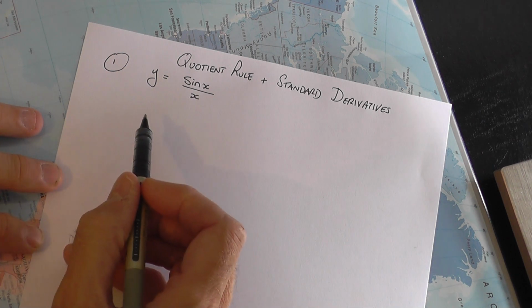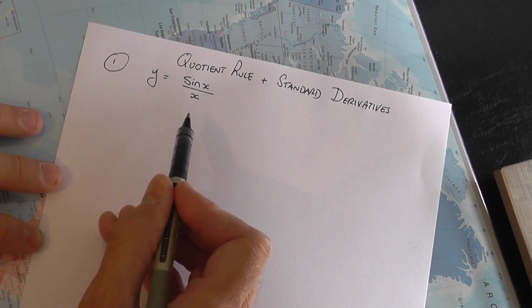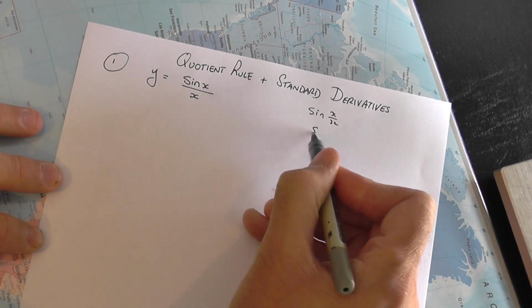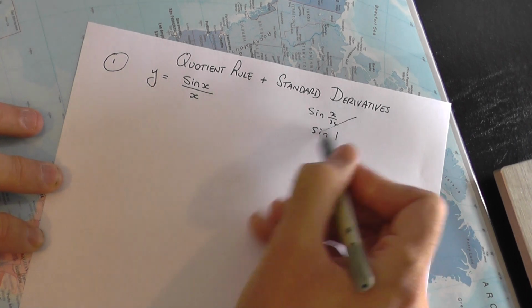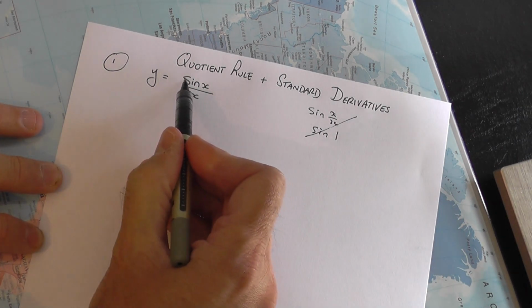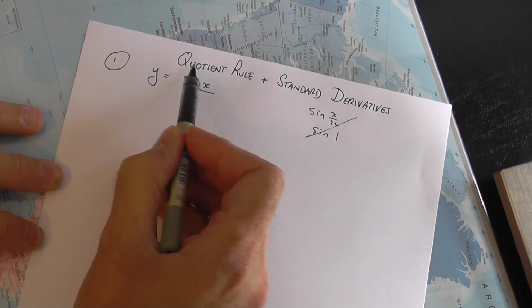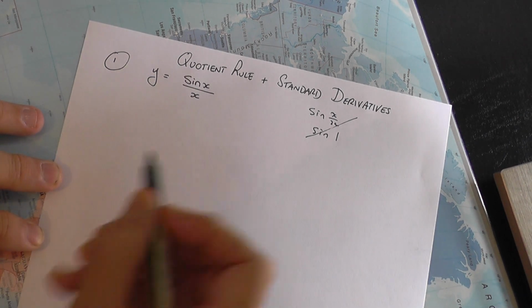It does not mean sine of x over x. So you can't write that as sine of x over x, which is the sine of 1. You can't do that, that's nonsense. So it's a function of x, sine of x, divided by x. So you decide quotient rule. It's a division of two functions.